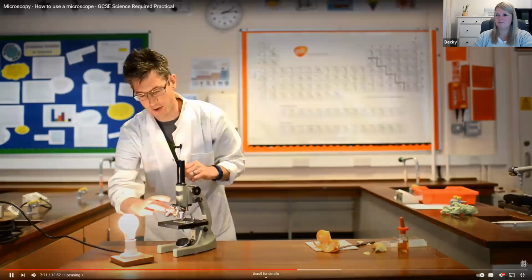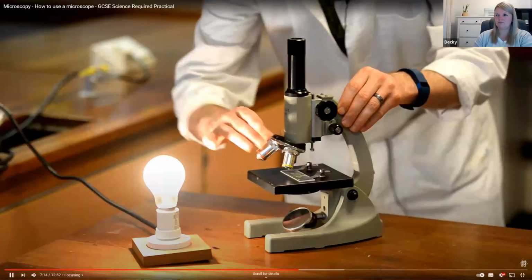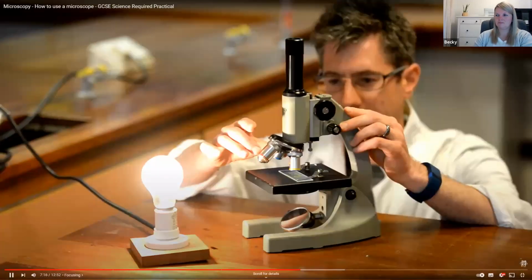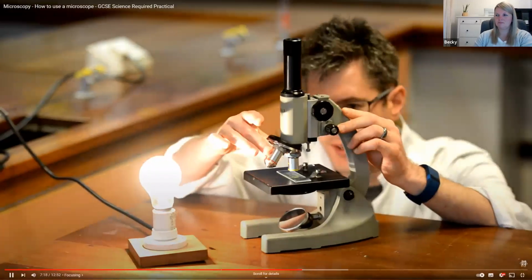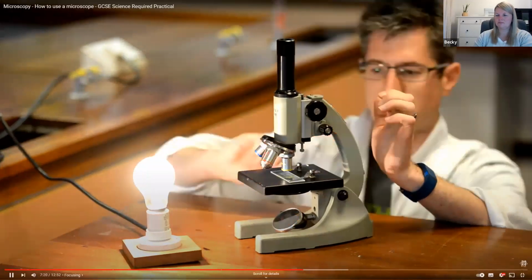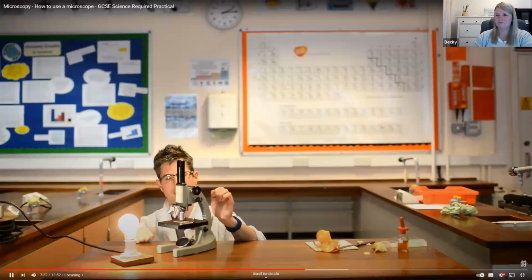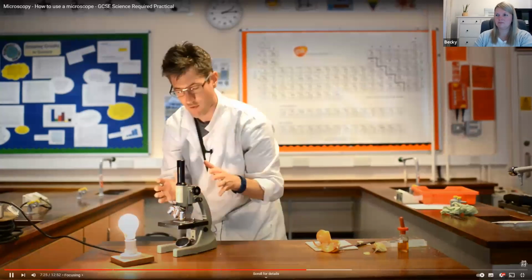To do that, all you need to do is spin the next objective in, get down low, and make sure it's not going to touch your slide. Again, there's lots of space there, so they're not touching, and it's not going to damage the lens or the specimen. It should roughly still be in focus.